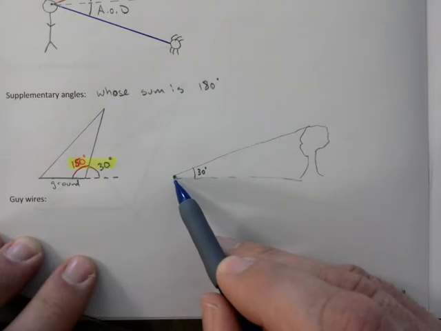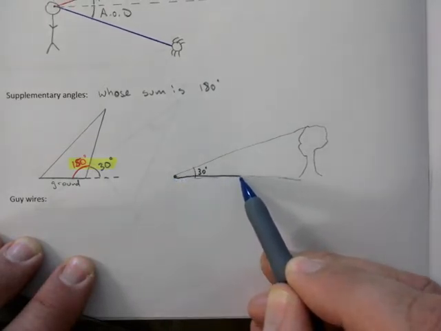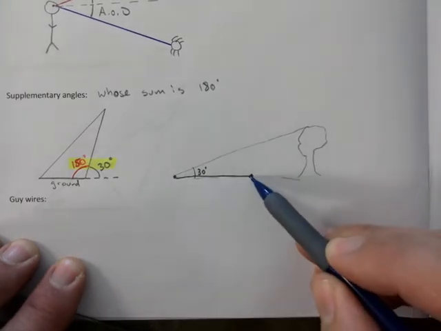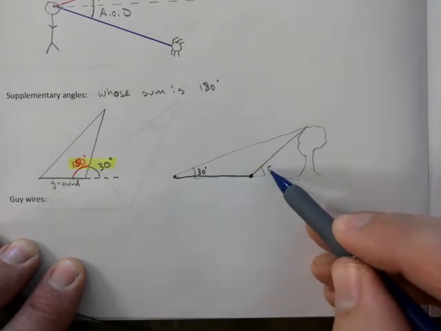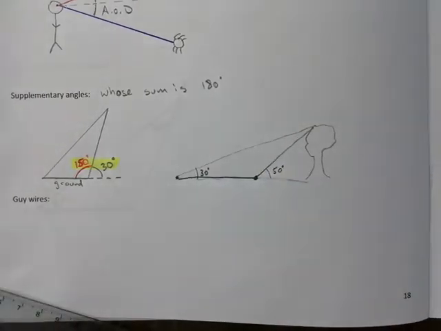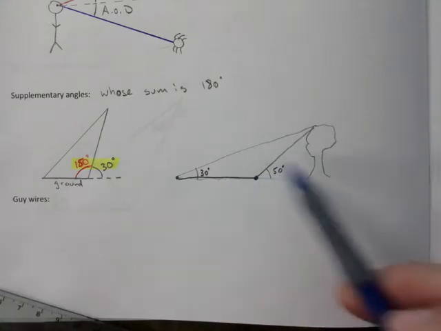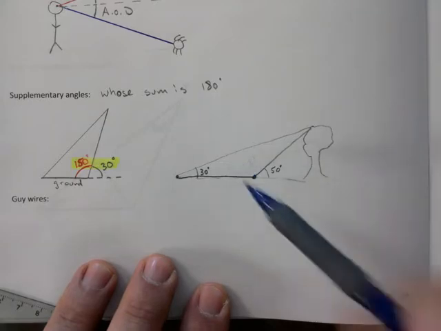Then either you or your friend, or maybe you keep walking closer to the tree to have a better look at that eagle's nest. And then you're told, hey, now your angle of elevation is 50 degrees, because obviously the closer you go to an object, the higher up you're going to have to look. I think that makes sense to you. And so you see two triangles here, but I really want to work with this one here.